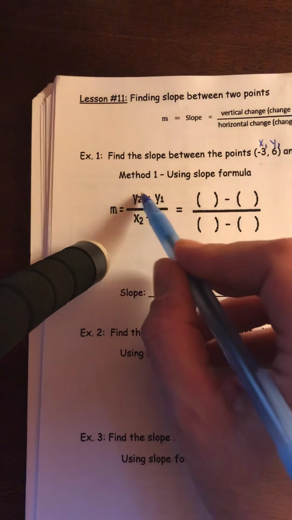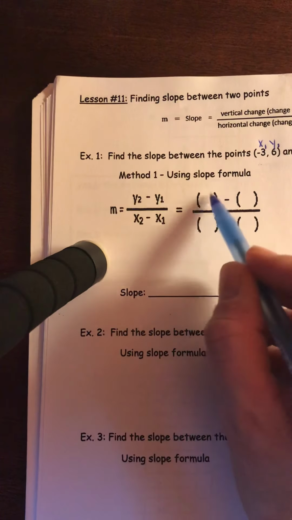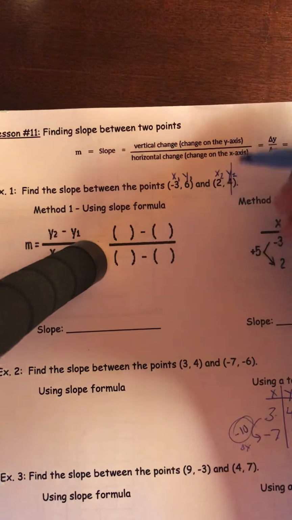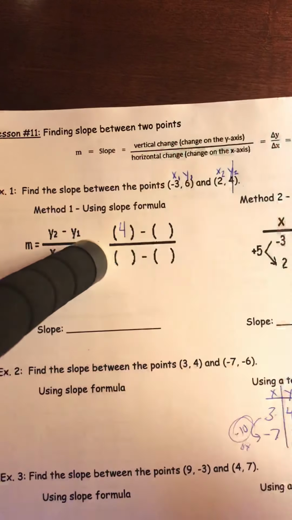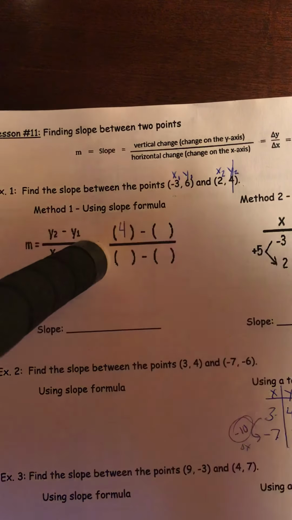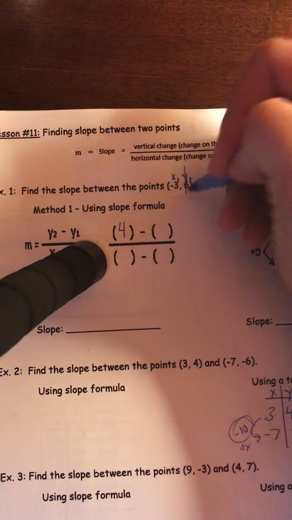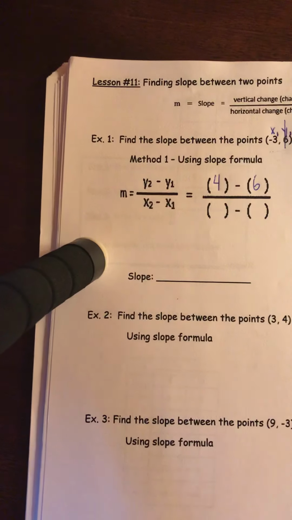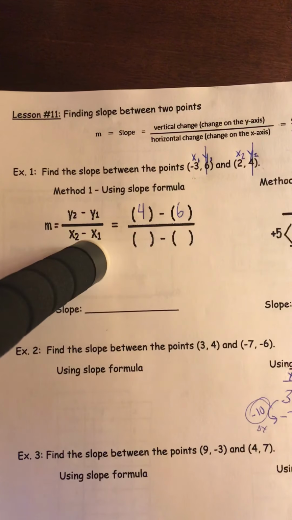So the first number we're going to use is y2. So we're going to put that here. y2 was what? y2 is 4. So I'm going to put that here, minus y1, which is 6. Okay? Now, in the denominator, we need to do x2 minus x1.